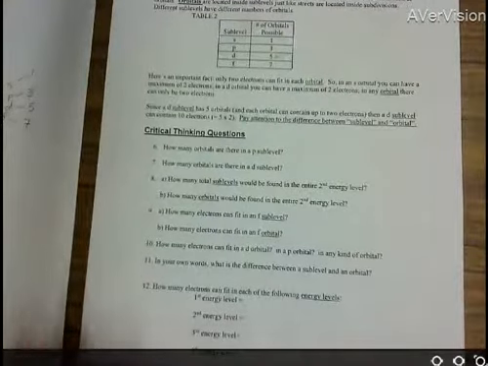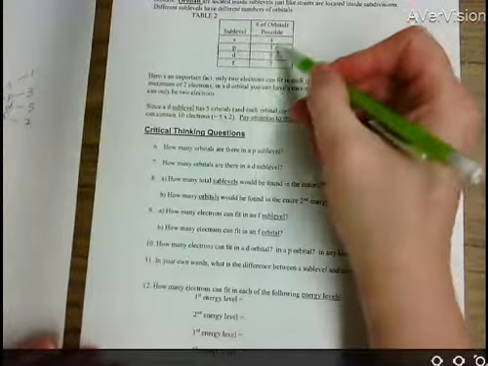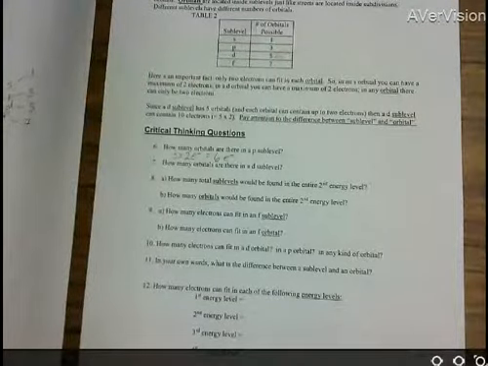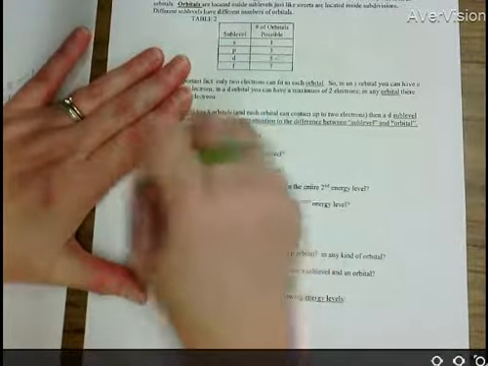Question number 6, how many orbitals are there in a p sublevel? A p sublevel has 3 possible orbitals, each holding 2 electrons, so 3 times 2 gives us 6 electrons total. Number 7, how many orbitals are there in a d sublevel? Oh, sorry, how many orbitals, not electrons? Getting ahead of myself. So a p sublevel has 3 orbitals. How many orbitals are there in a d sublevel? There are 5.